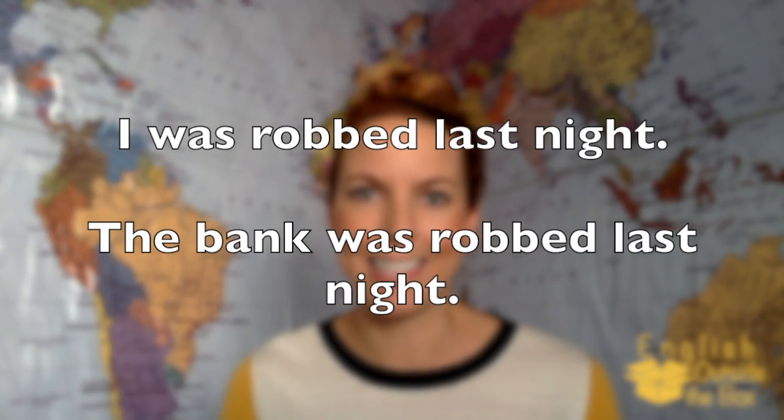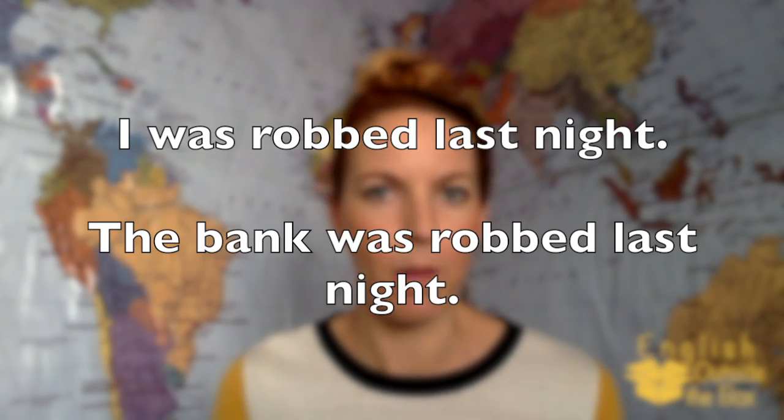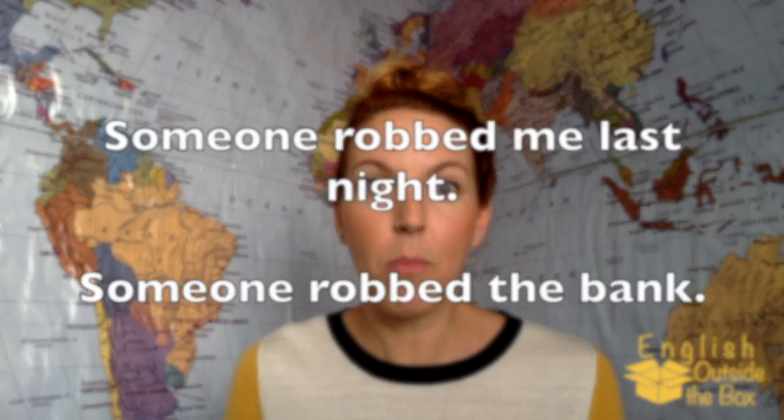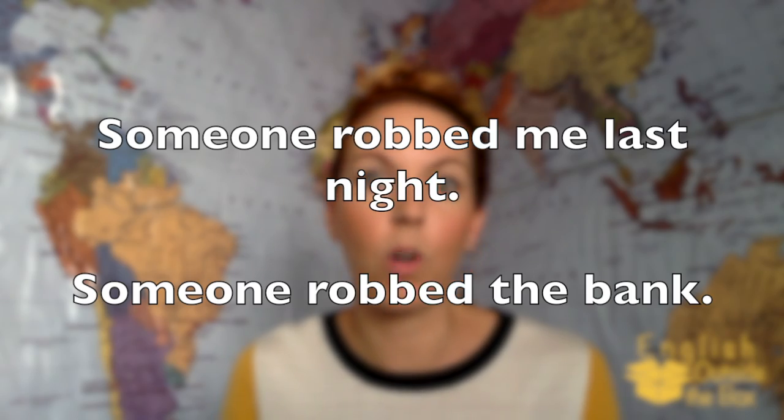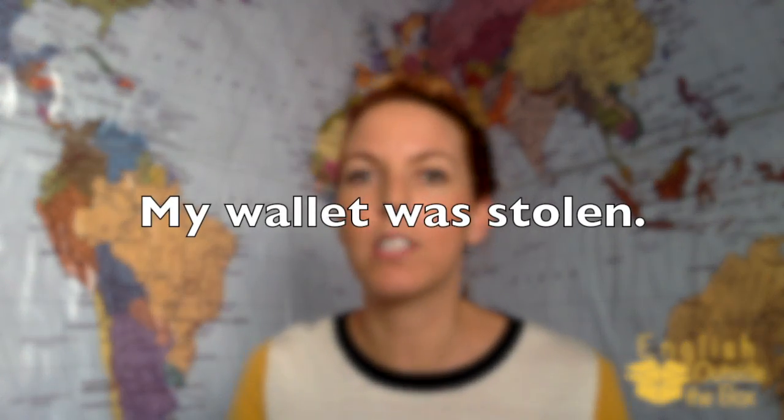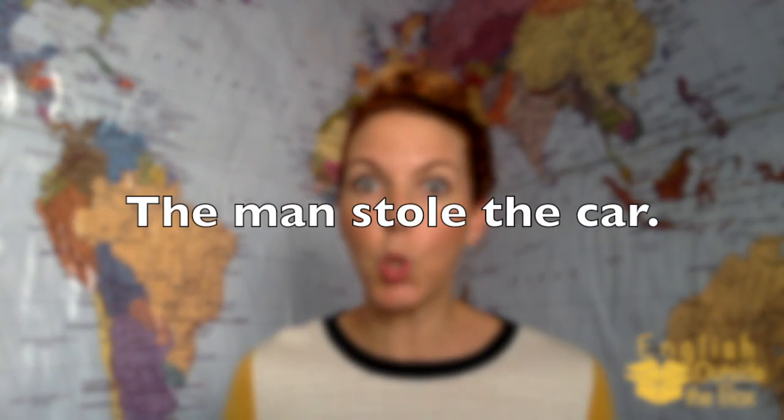Let's look at some examples. I was robbed last night, or the bank was robbed last night. It's often used in this way passively, was robbed. However, you can also use the verb actively. Someone robbed me last night, or someone robbed the bank. Remember, steal focuses on the actual object that was taken. For example, my wallet was stolen. That's a passive example. Or the man stole the car, an active sentence example.